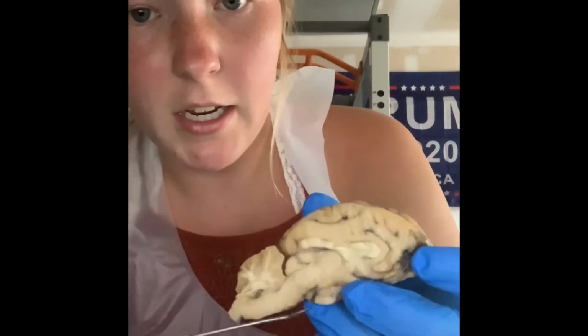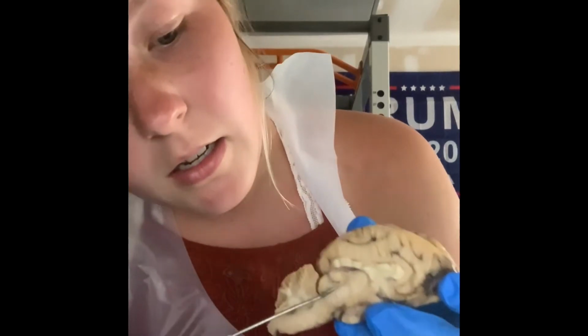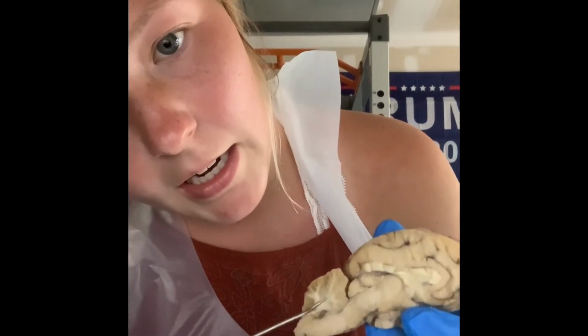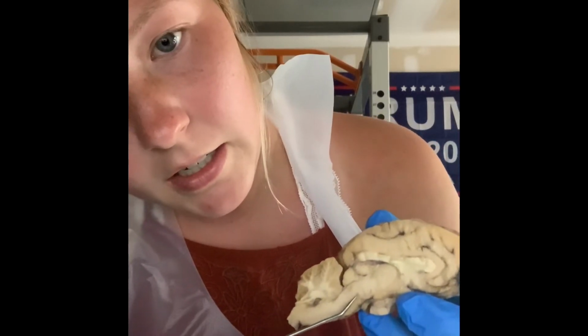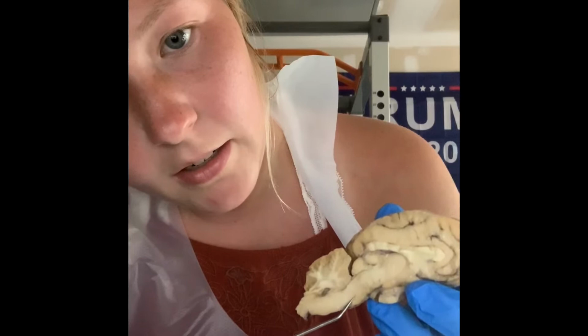So then the next part is the brainstem and the midbrain, in which the brainstem is made up of the medulla, the pons, and the midbrain. So the midbrain is going to be right in here, right here, and the pons is right here, and the medulla is right there.